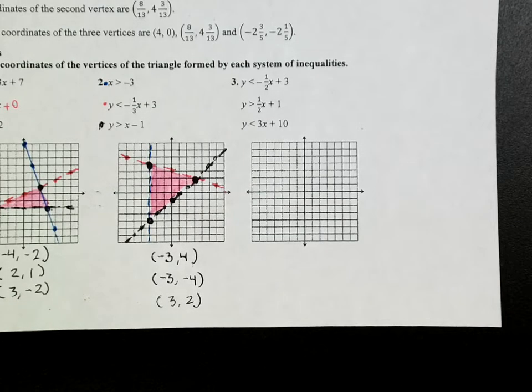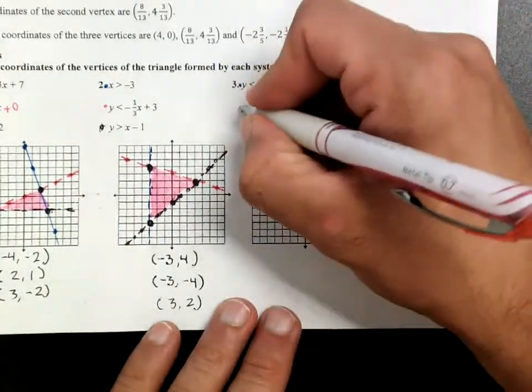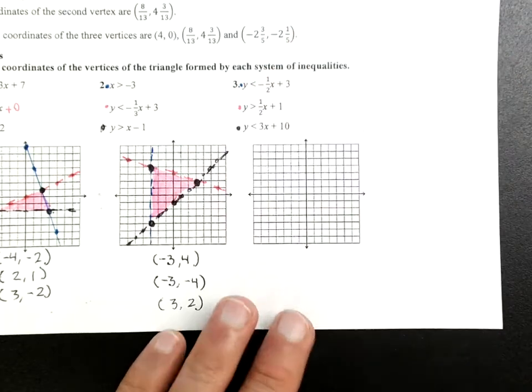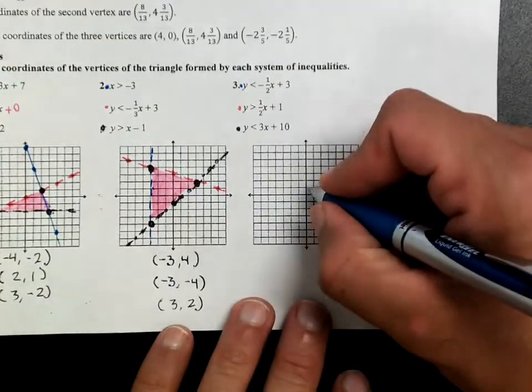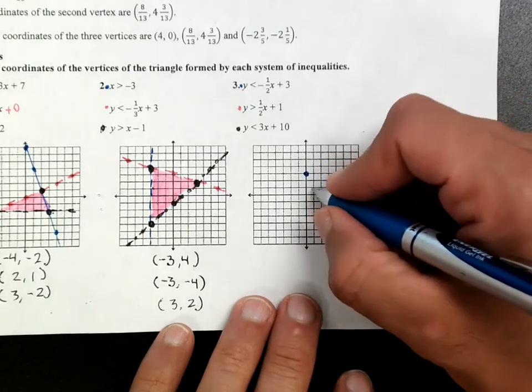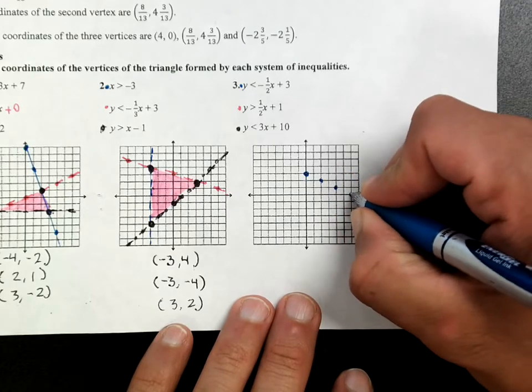All right, so finally on this last part, number 3, I'm going to go ahead and graph them again. I'm going to try to do this relatively quick. And again, I'm separating these by color. So 1, 2, 3. Y-intercept of 3, and the slope is -1/2. So down 1 over 2, down 1 over 2.